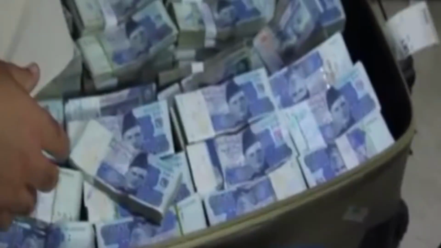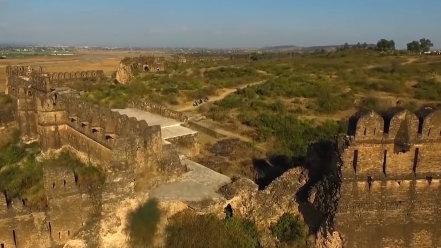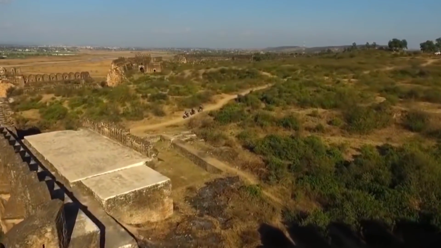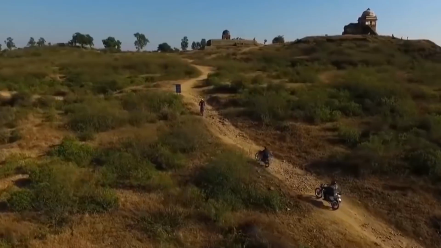Now when we look at the money, the currency used in Pakistan is the Pakistani rupee, and the Afghani is the currency of Afghanistan. The Pakistani GDP per capita is $5,100, but in Afghanistan it's $2,000, and these numbers are in US figures, by the way.